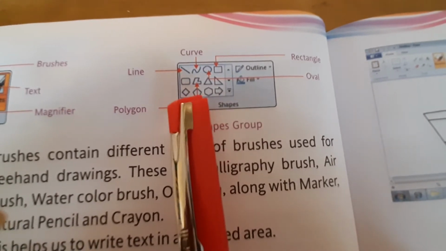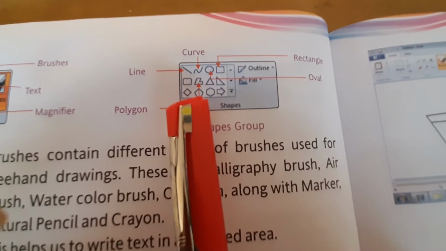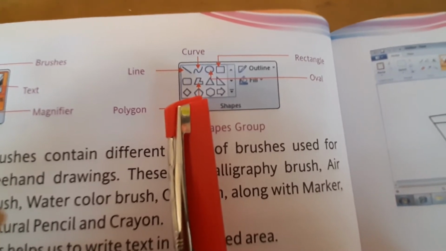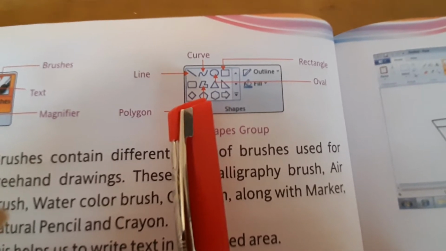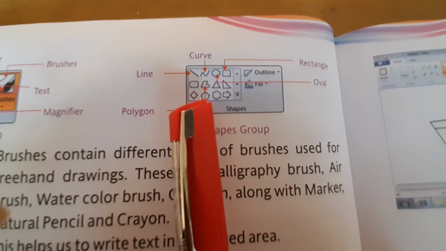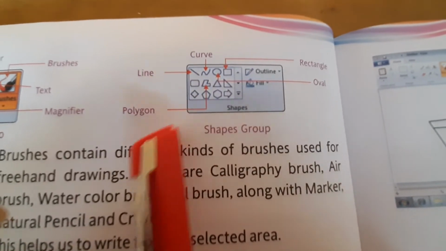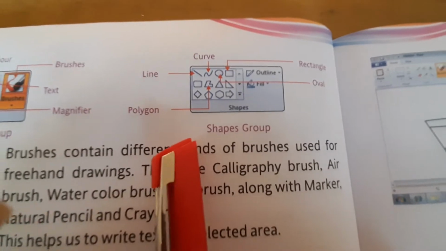A polygon is a closed surface with more than 3 sides. Up to 3 sides we can call it a triangle, but more than that, there is square, pentagon, hexagon, and so on. Collectively we can call them polygons.